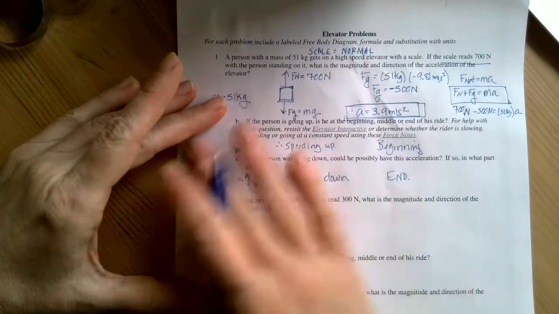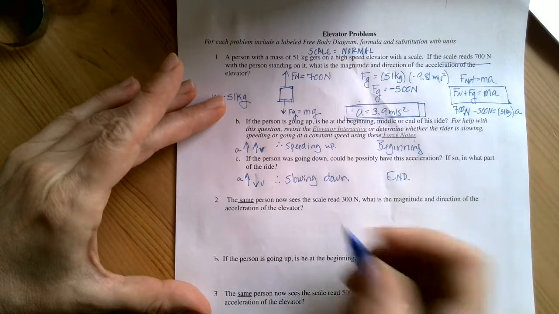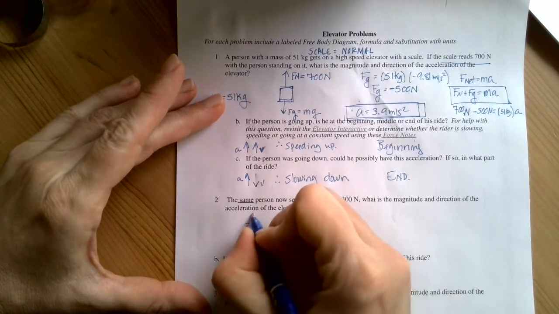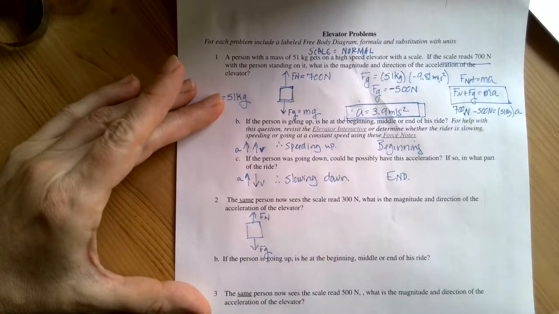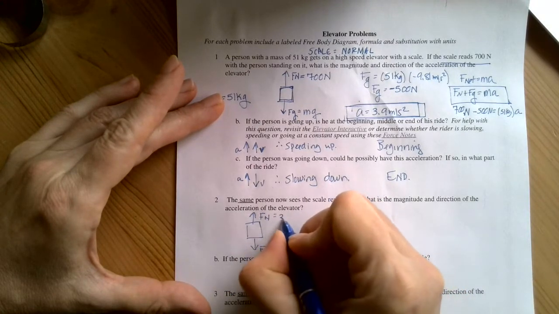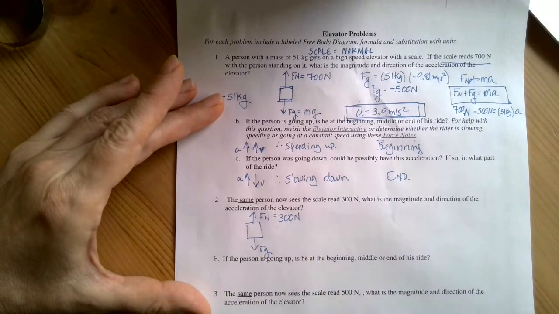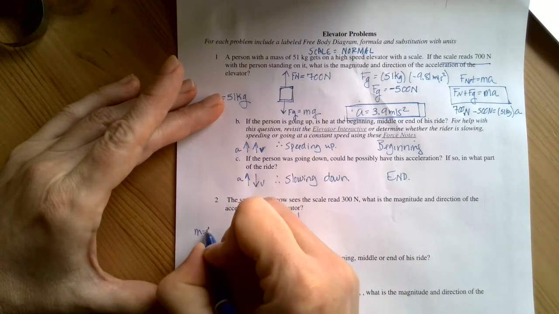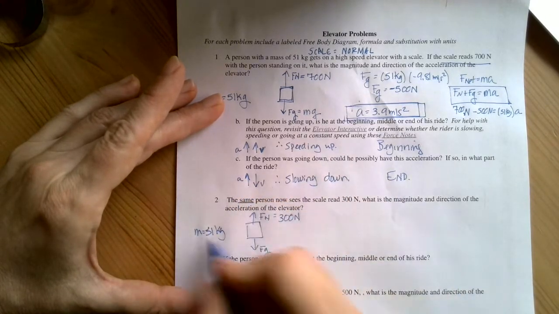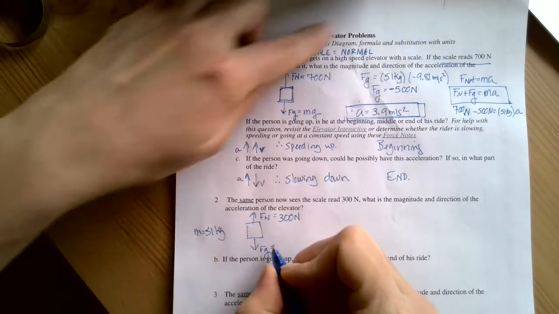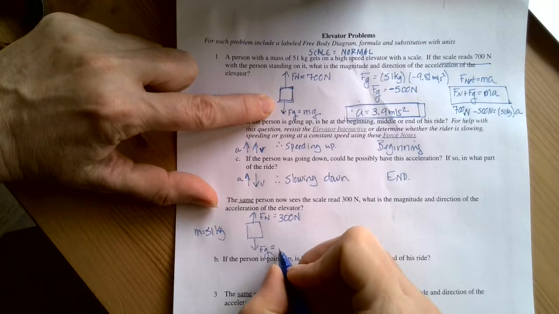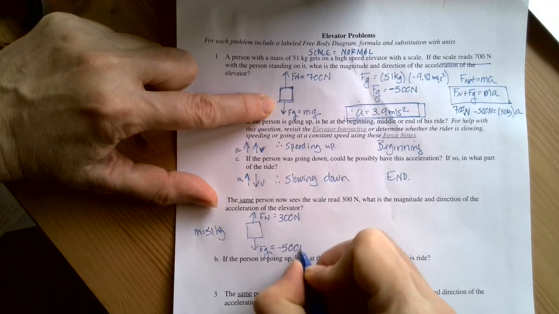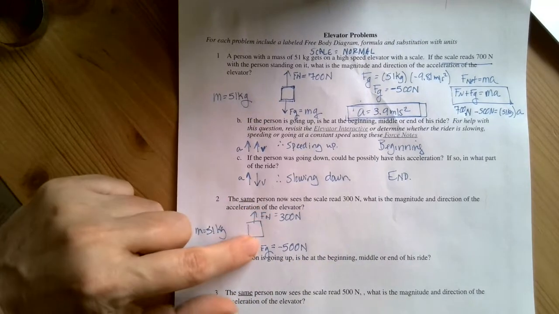All right. Everything's the same about all of these. So I have this exact same free body diagram, except now the scale reads 300 newtons, and the mass is still 51 kilograms. Since the mass is still 51 kilograms, we can still assume from the first problem that the weight is going to be negative 500 newtons. So we've done step 1 and step 2.